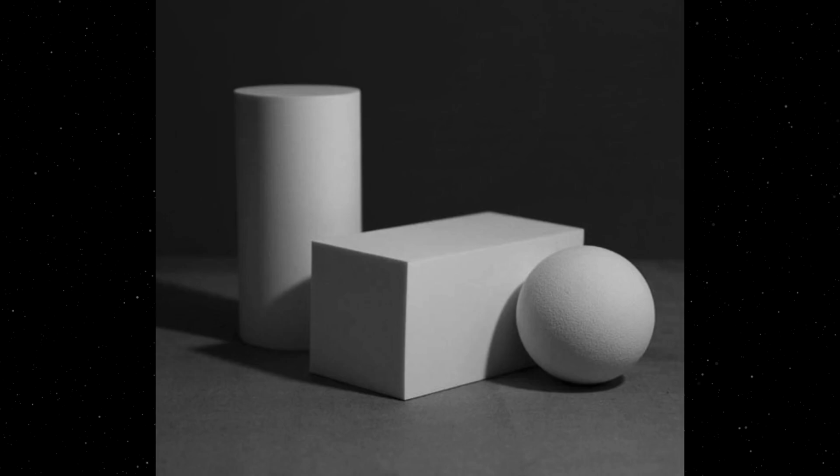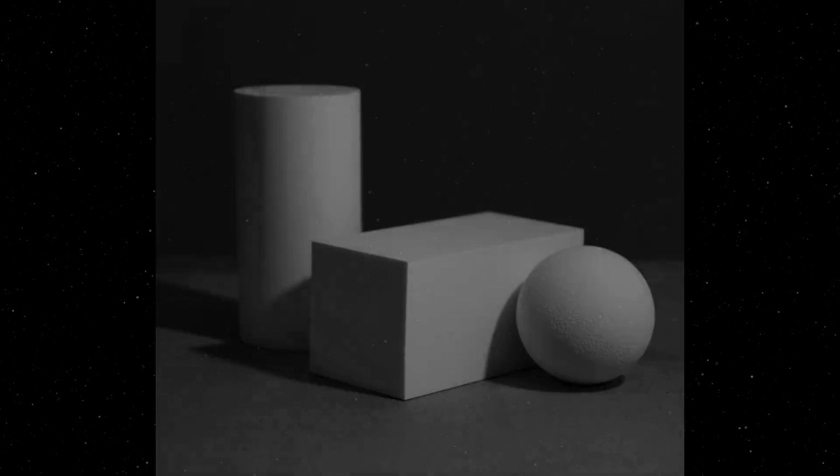Nice. And what is the overall intensity of ambient light here? I don't know about you, I would say maybe 15%. It's not an exact science, but it's pretty low and the shadows are quite dark. Cool, well done.